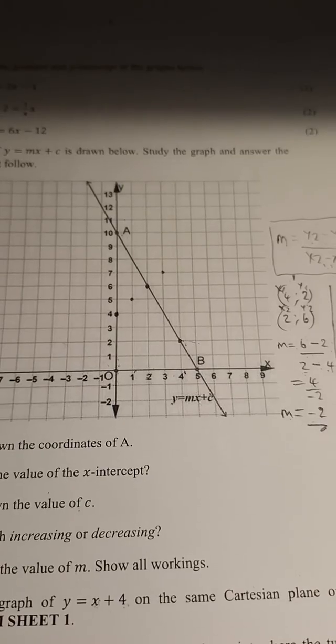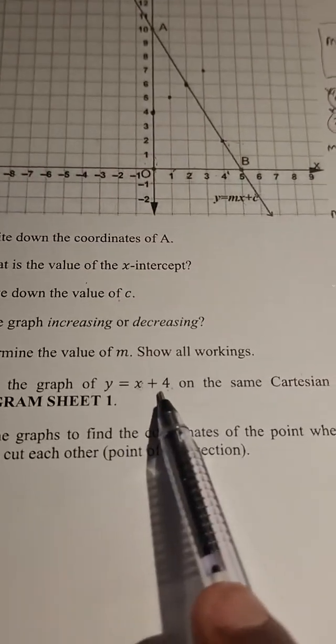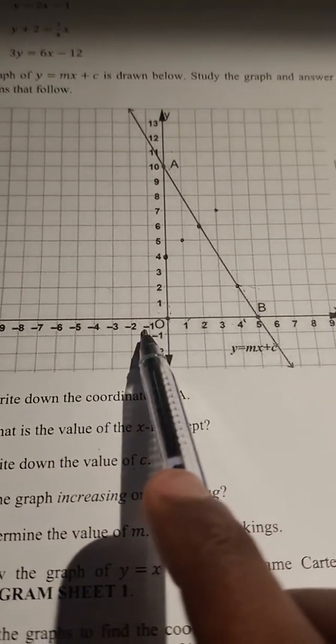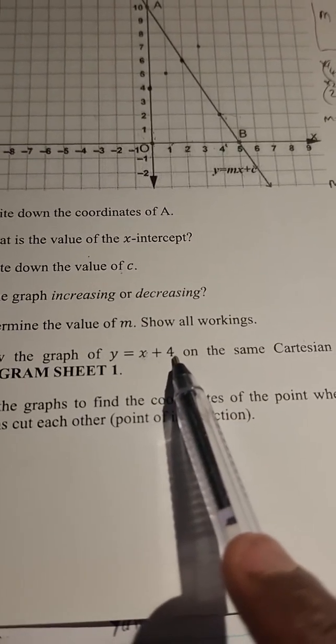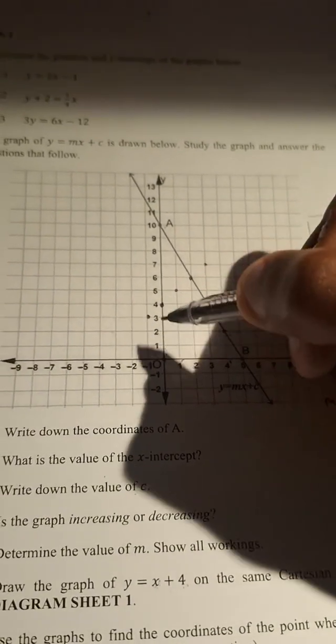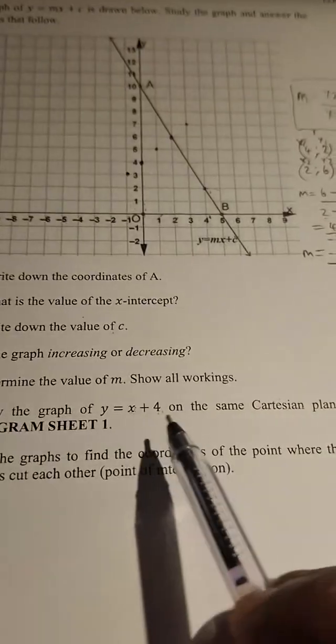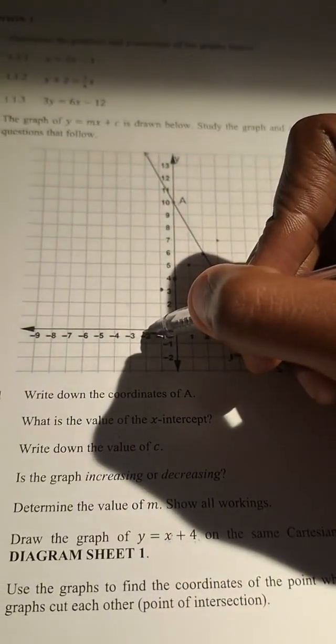Okay, I hope that makes sense. Then we could do the same thing, obviously, for the negative values. When x is negative 1, negative 1 plus 4 gives us positive 3. So when x is negative 1, y is positive 3. So that's that point. What about negative 2? Negative 2 plus 4, 4 minus 2 gives us 2. So when x is negative 2, y is positive 2.